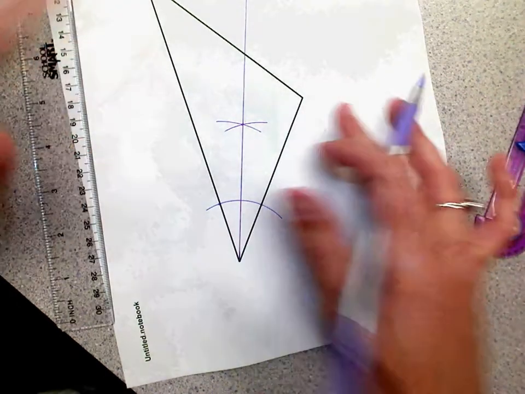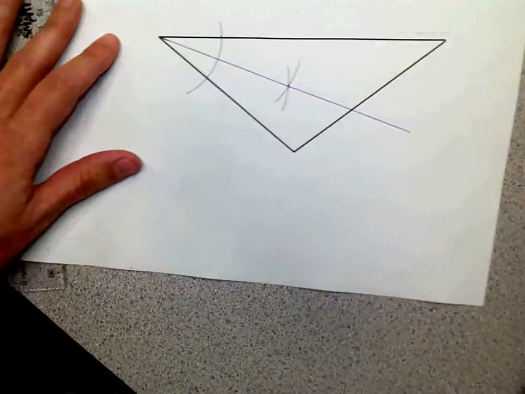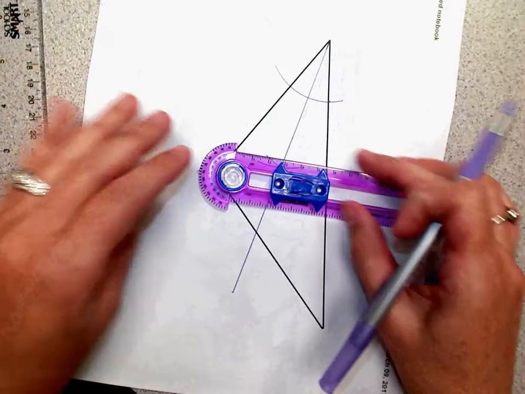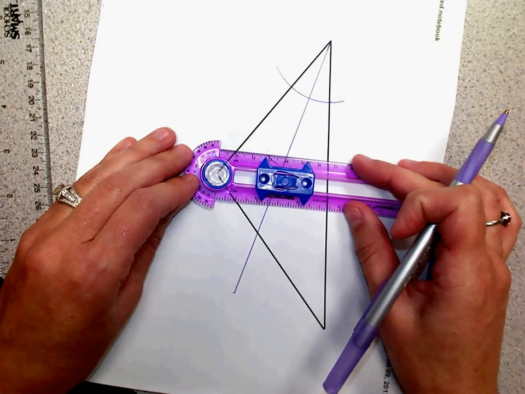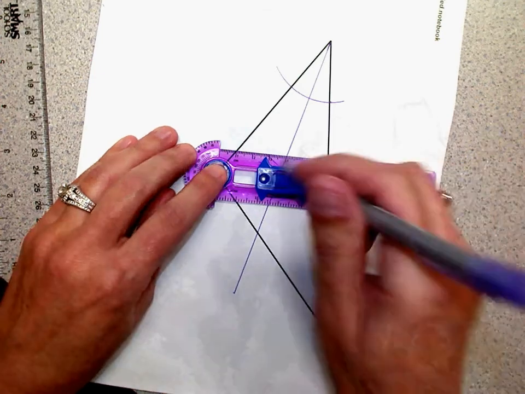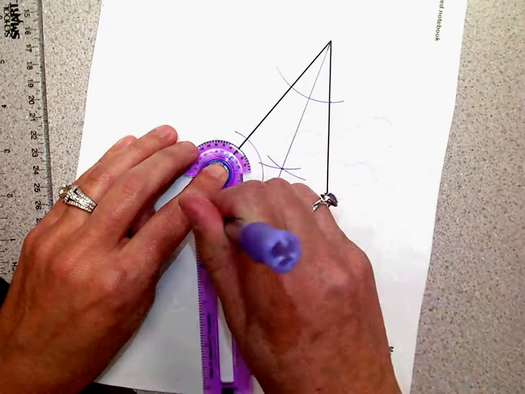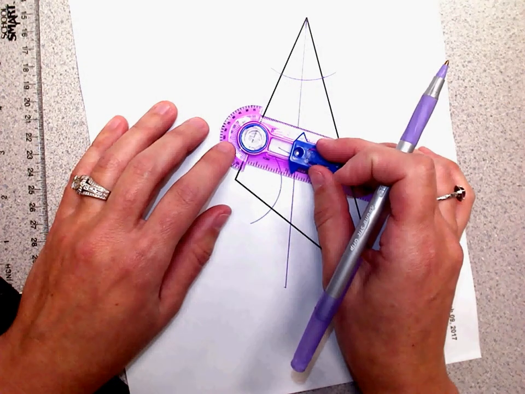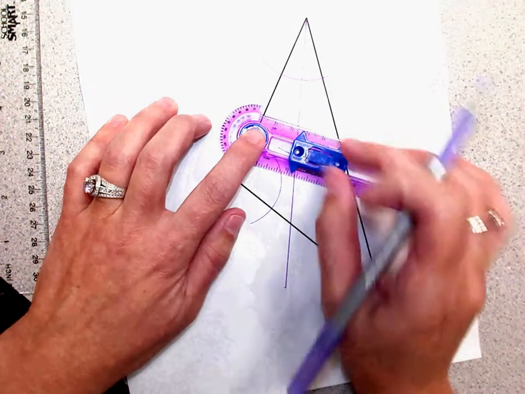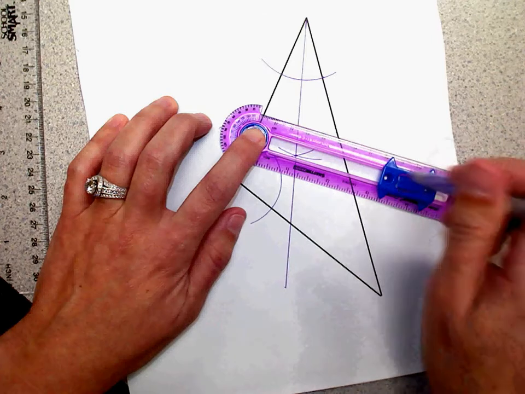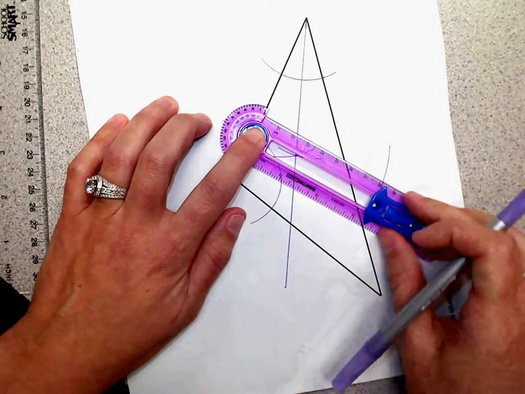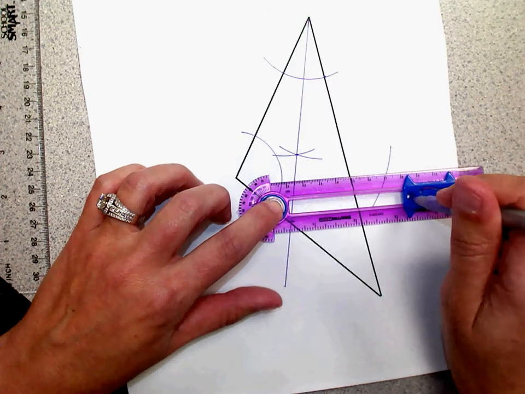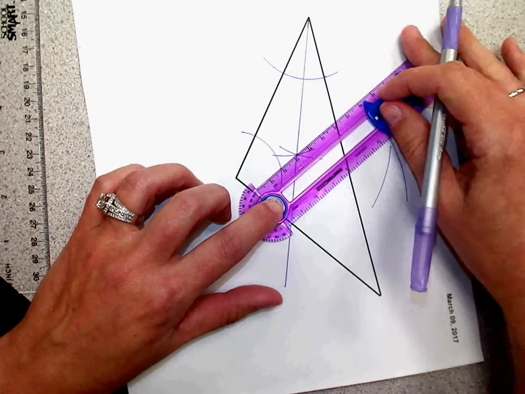Now we need to do one of the other two. It doesn't matter which one. I'm going to use this, do the obtuse angle. So I'm going to make an arc that intersects both sides of that angle, and then stretch my compass out. I'm going to make an arc out here, and then using that same setting on this side of this triangle, make an arc there.